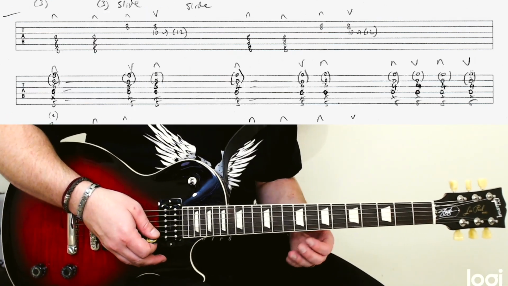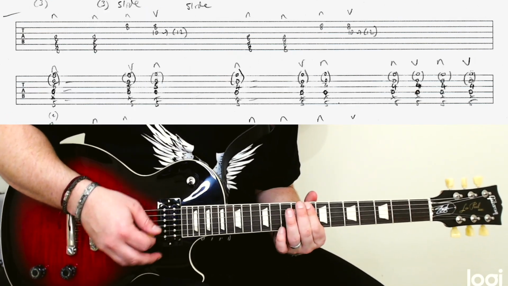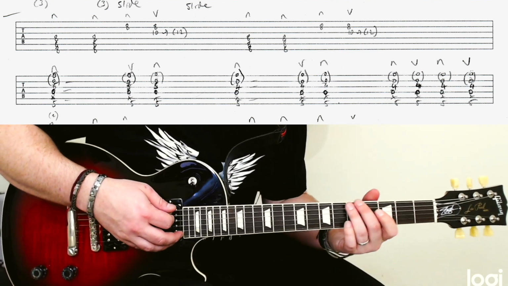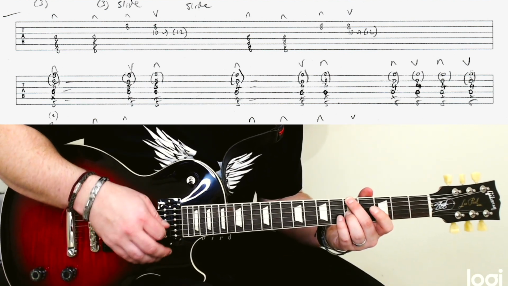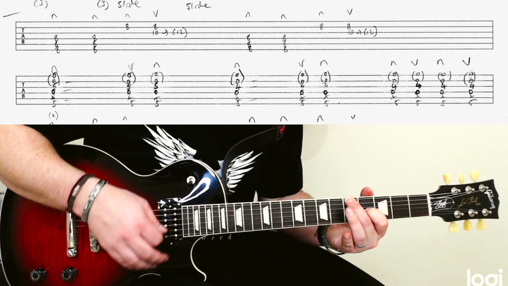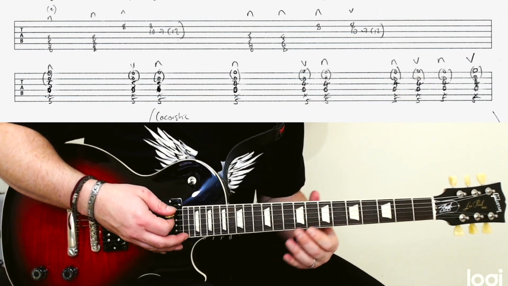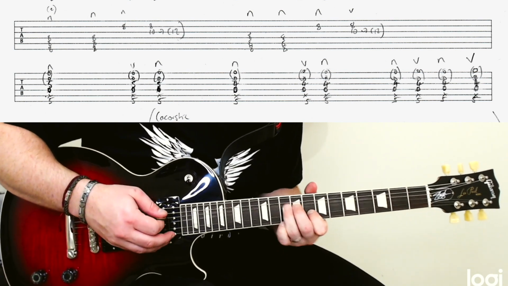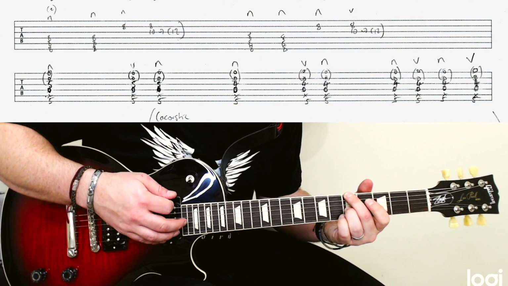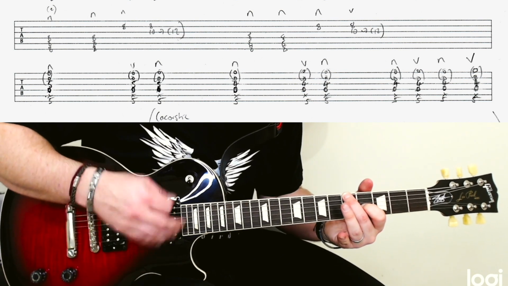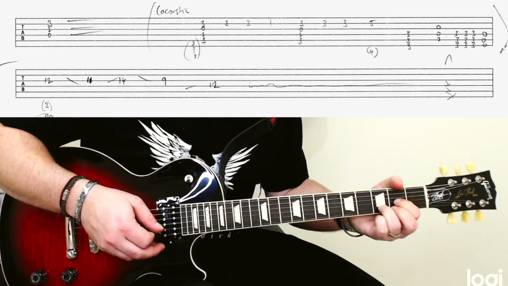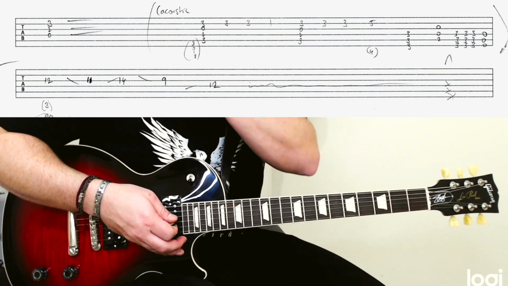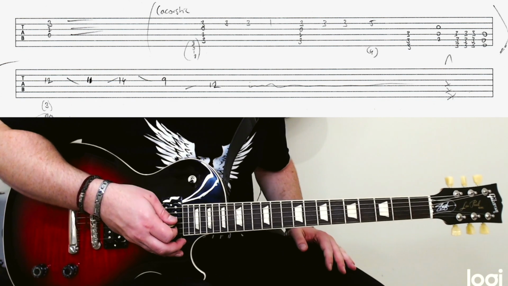Then we're back to this pattern which we've had in the previous video, and then we go back to this unusual chord. Same again. Now the guitars drop away here, and there's a lot of production stuff that's going on.